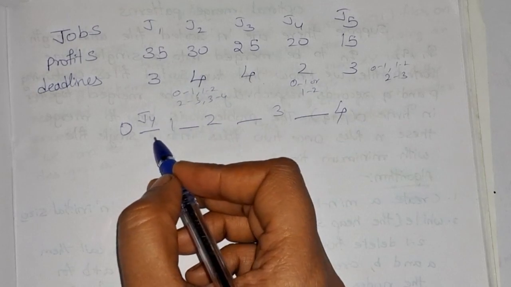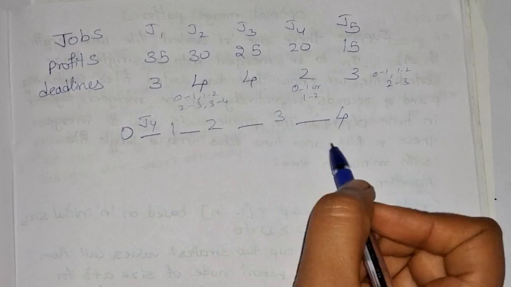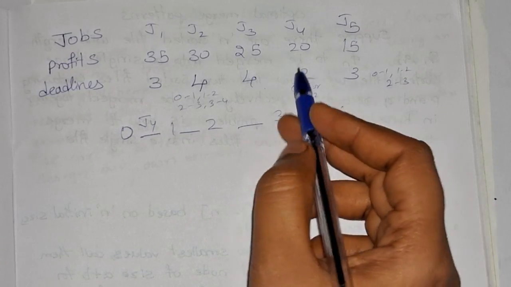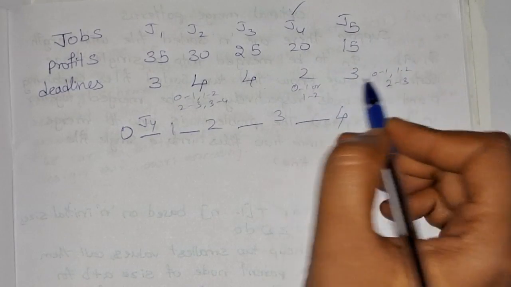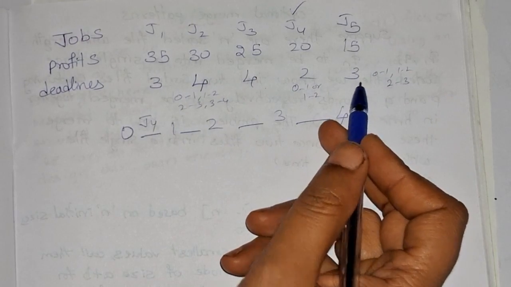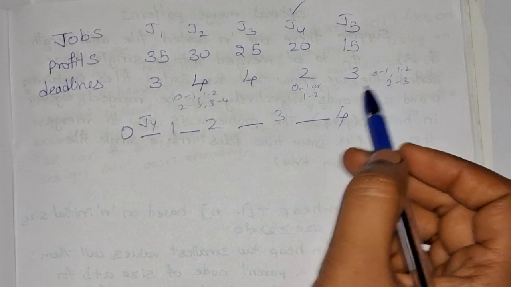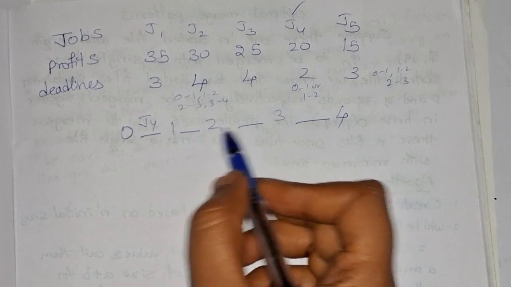After placing J4, let us check which job we can place in the remaining slots. J4 is finished. So now we will check J5 and J1, right? J5 can be placed in the 1 to 2 slot and the 2 to 3 slot.